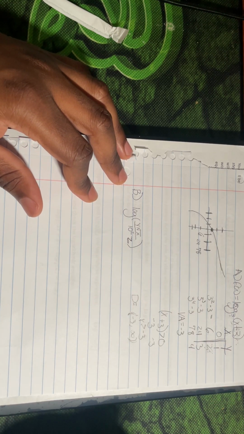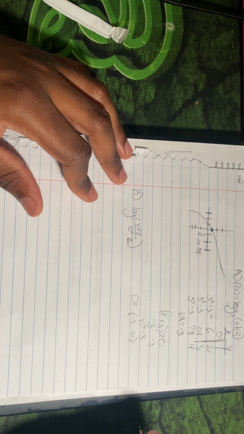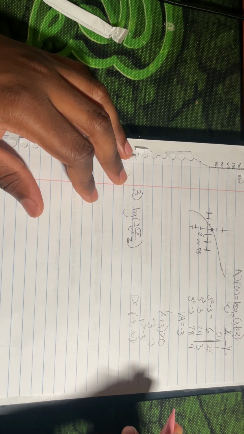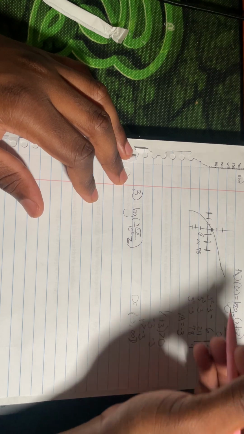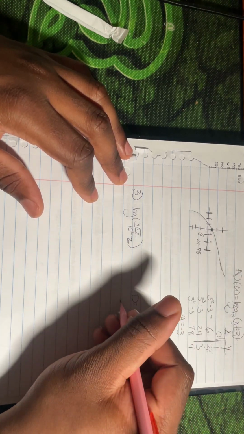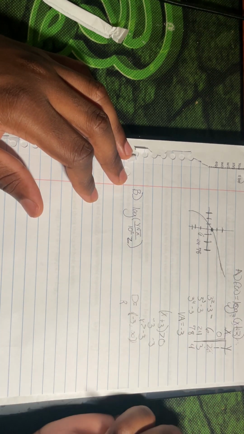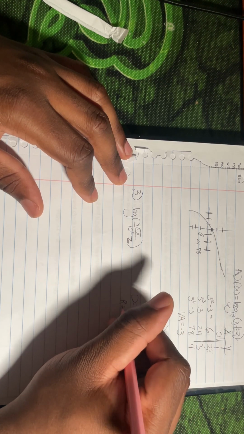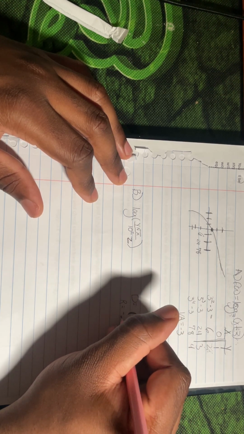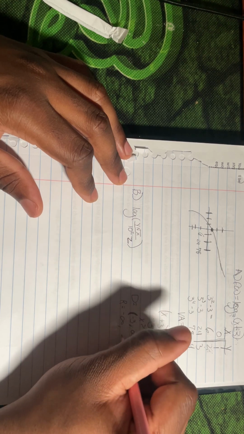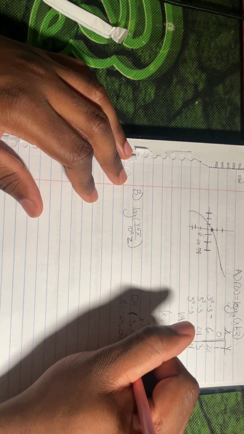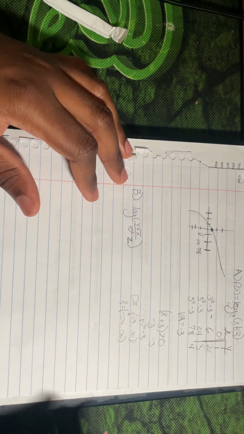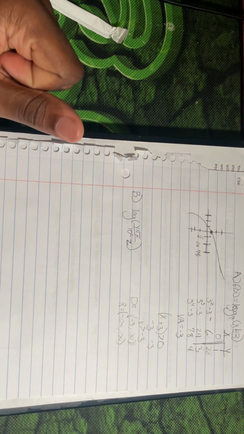And for our range, I believe it would be negative infinity, comma, infinity, because we're going from negative to positive, and that seems correct.